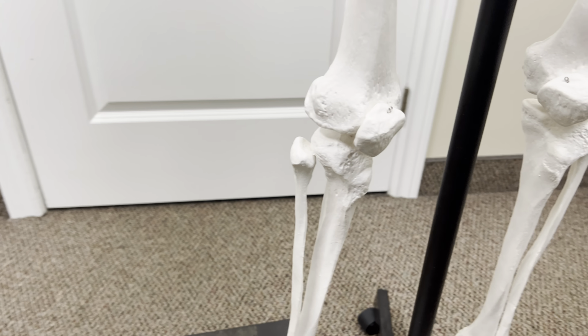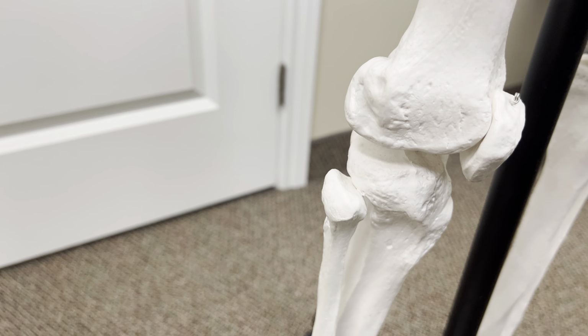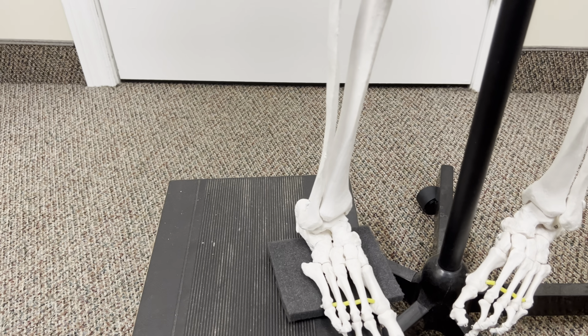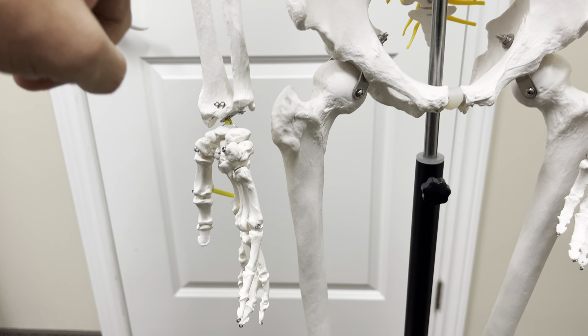Research also shows it predisposes patients to greater injury to the ACL. And the reason for that is because it provides a greater Q angle.